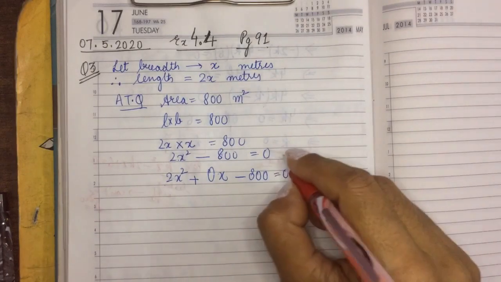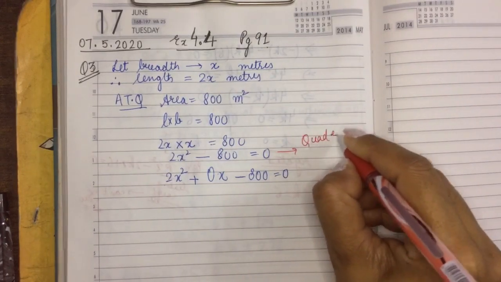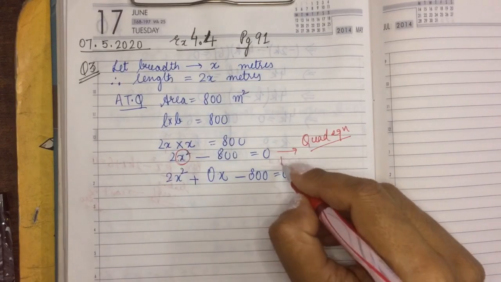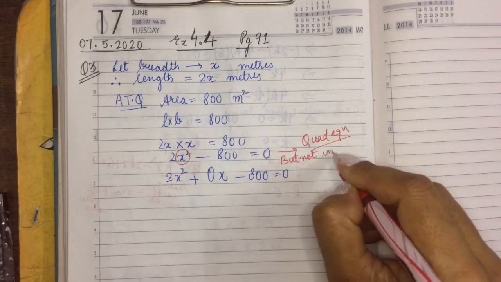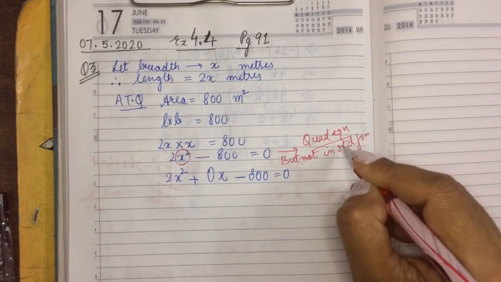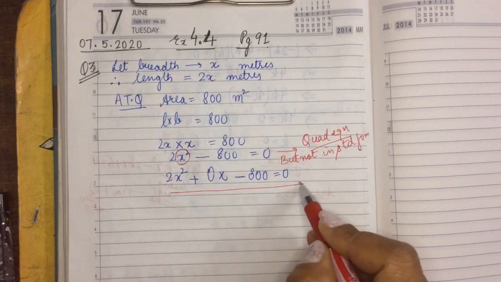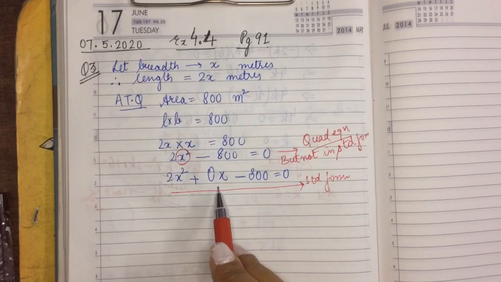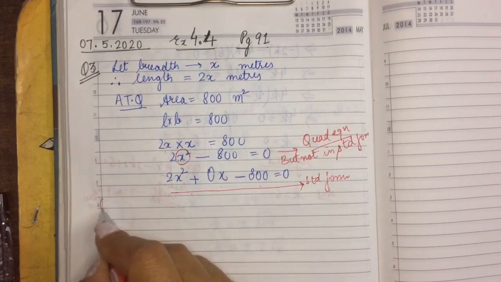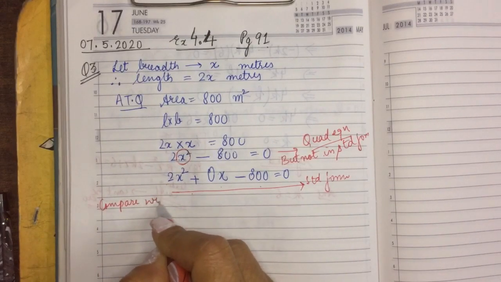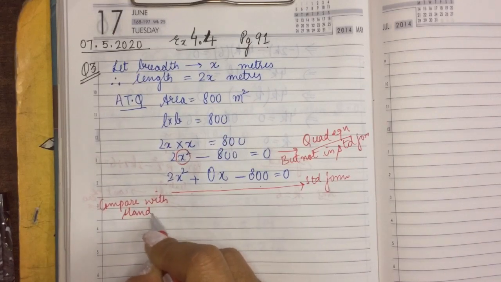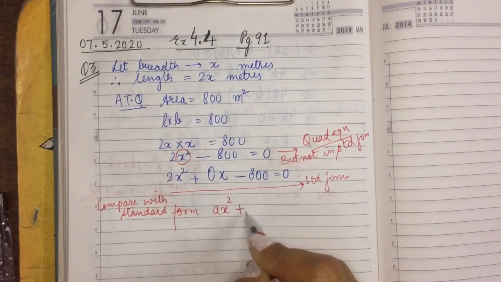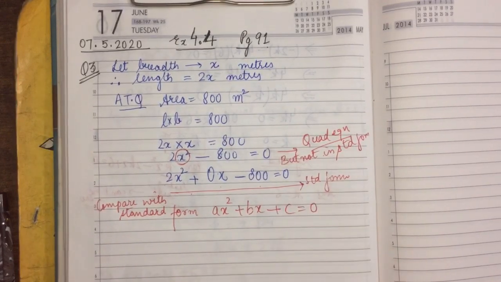This is a quadratic equation. This is verified because we have a term containing x square. But this was not in standard form, so here I have converted it into standard form. So the term containing x square, the term containing x, and a constant term. Now I can compare with the standard form, ax square plus bx plus c equals 0.